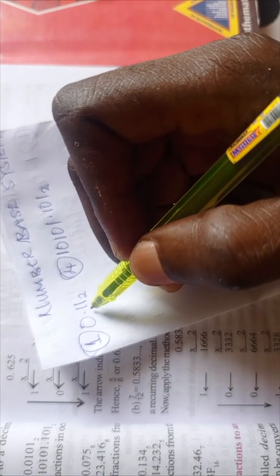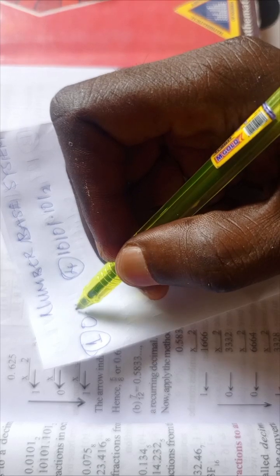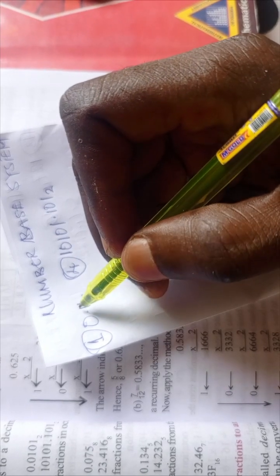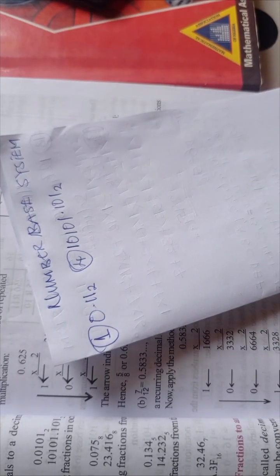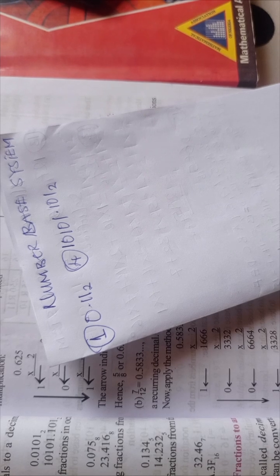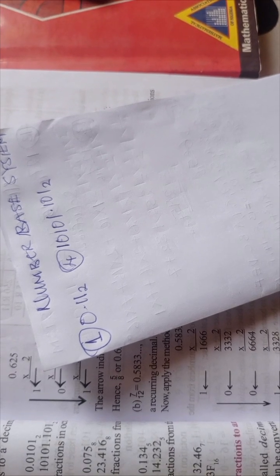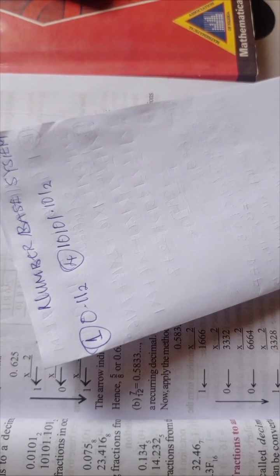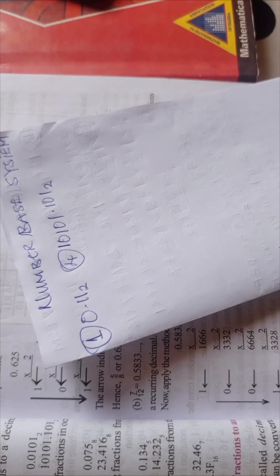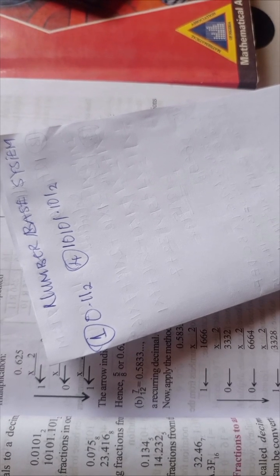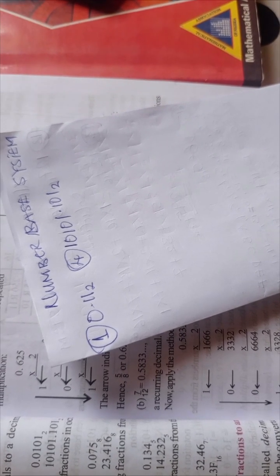Then from the decimal point, we count from -1 toward the right, in negative powers.